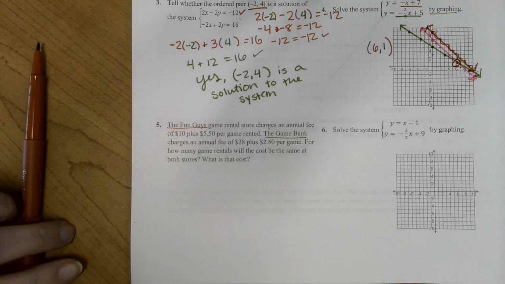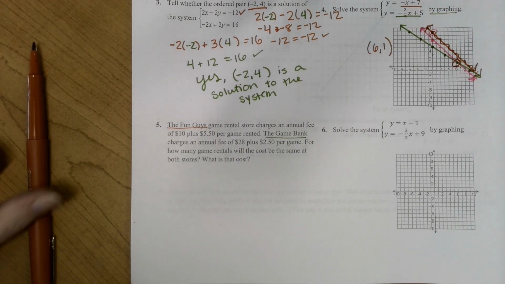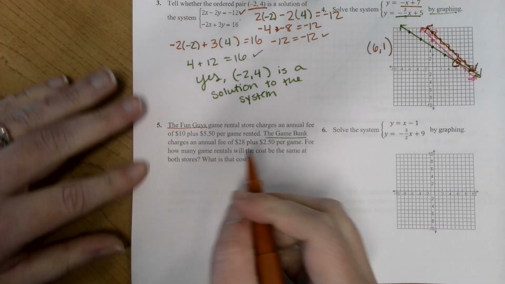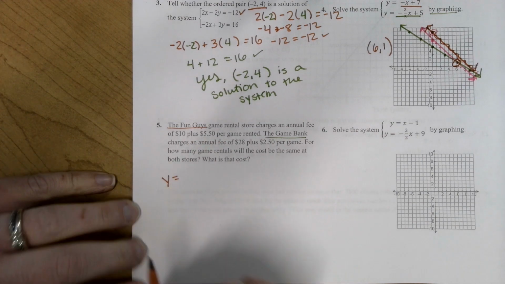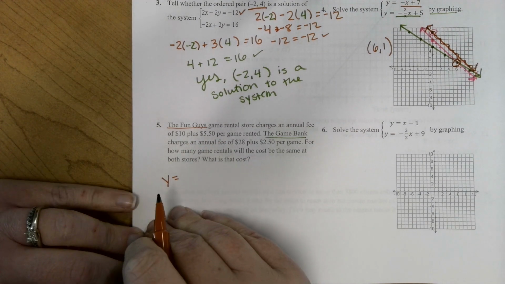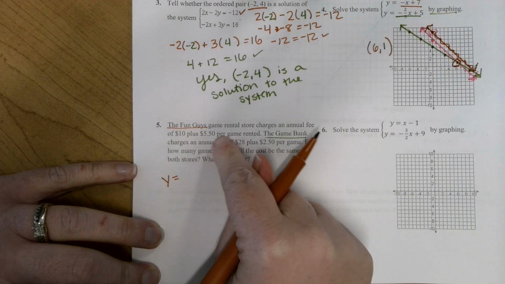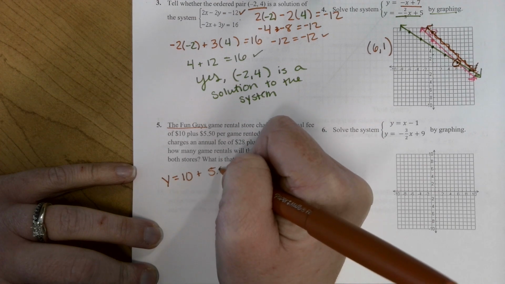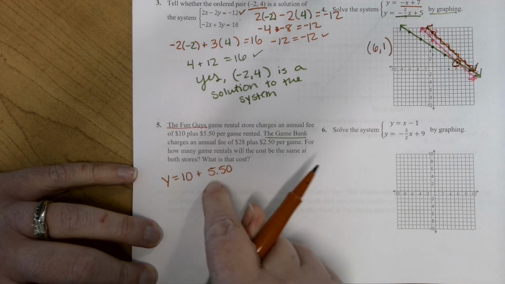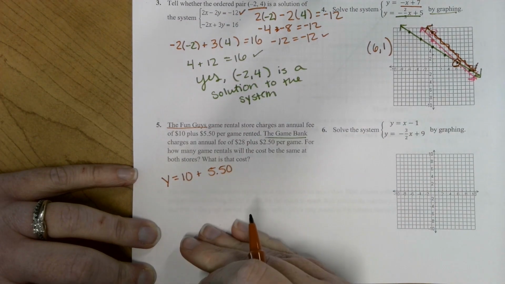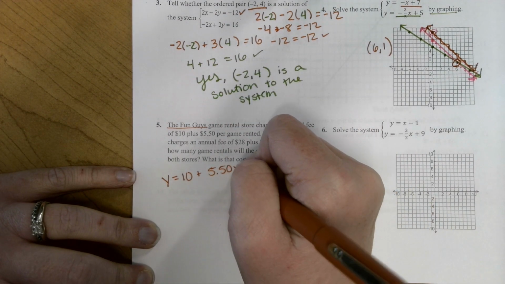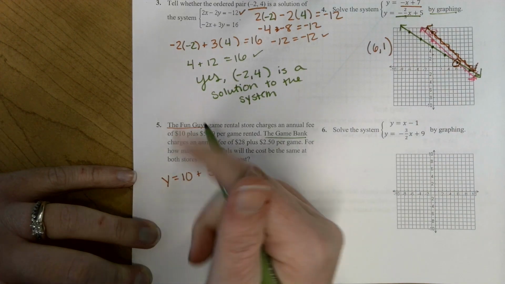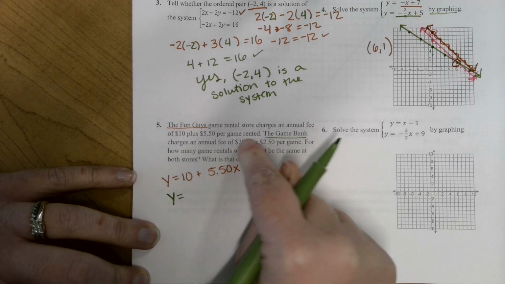And they both charge an annual fee for their membership, as well as a rental fee per game. So for Fun Guys, we'll do a y equals for their equation. For Fun Guys, we have y equals, so they charge an annual fee of $10 and then $5.50 per game. And since it's per game, we know that that's our slope. That's going to be based off of the number of games, so we'll have a variable there. We'll put x there.